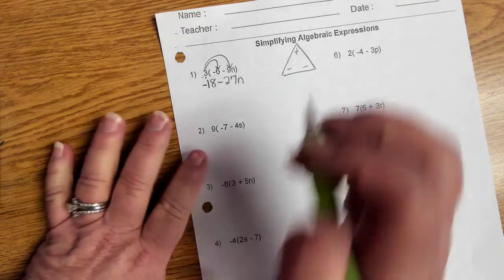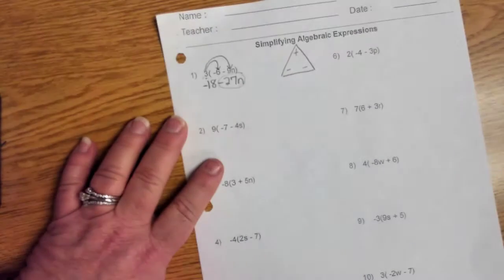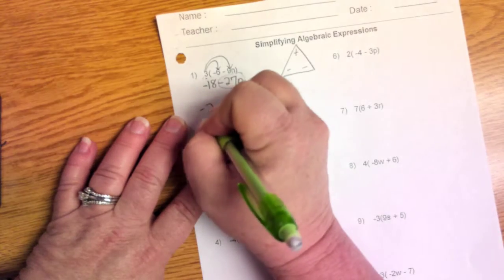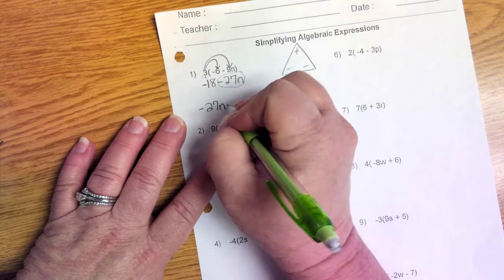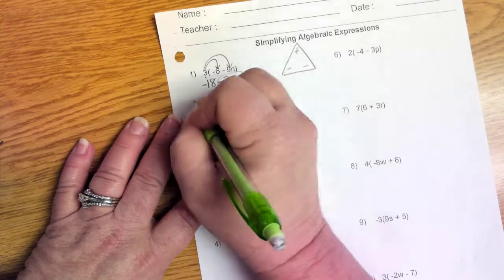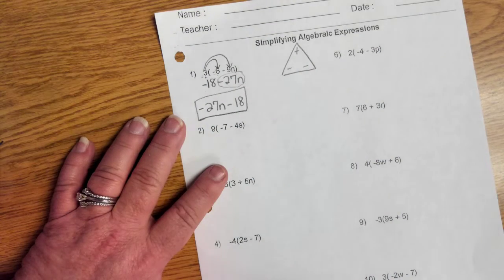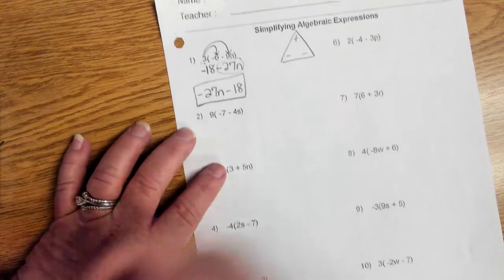So today, I want you to practice. You take the variable and the sign in front of it, so -27n. Then you take the constant and the sign in front of it and rewrite it, and then I want you to put a box around that. Okay? Let's do another one.